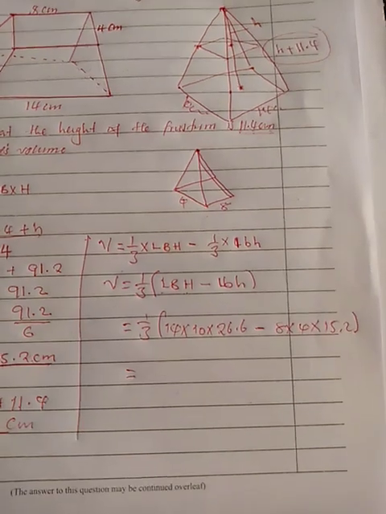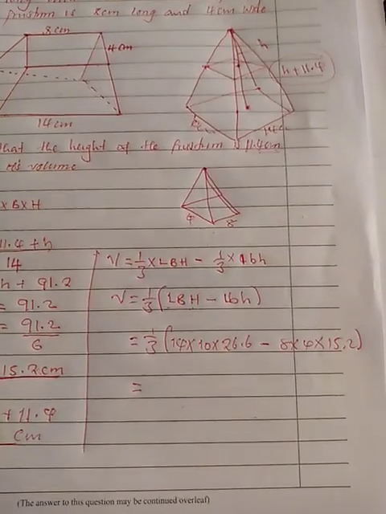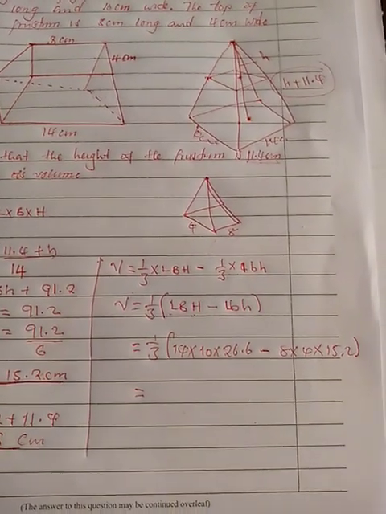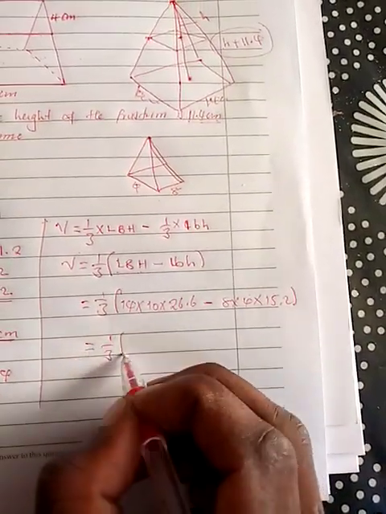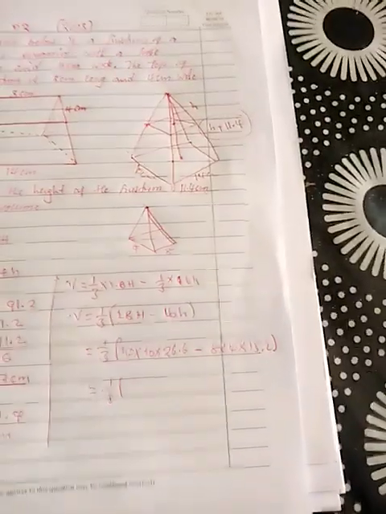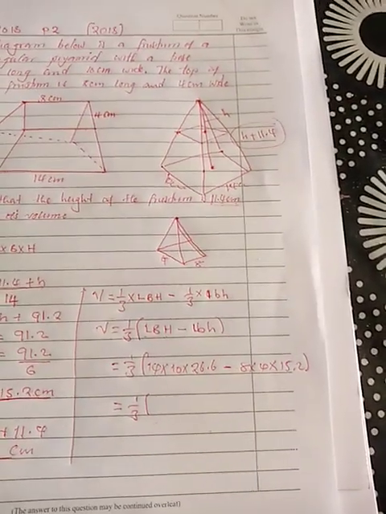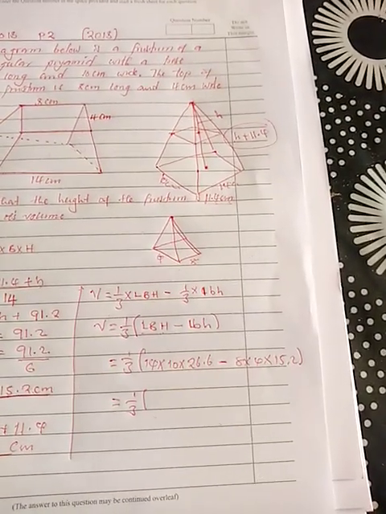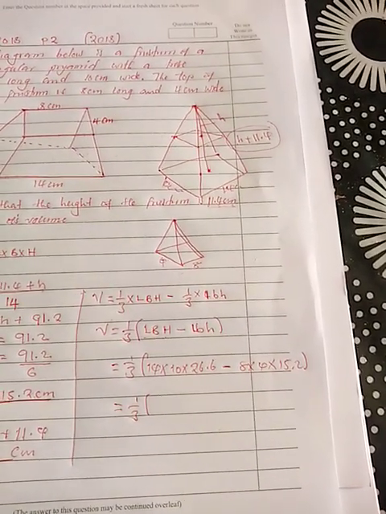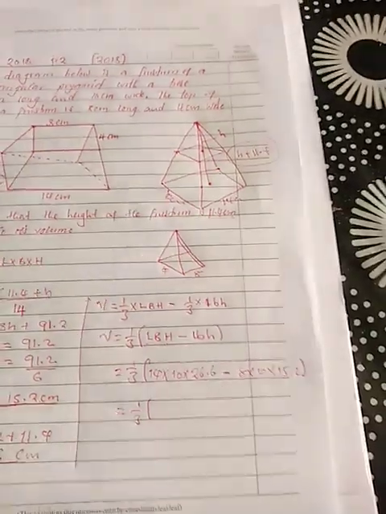I like punching direct on a calculator. There you have, write 1/3 here, open bracket. Then you say 14 times 10 times 26.6 equals.